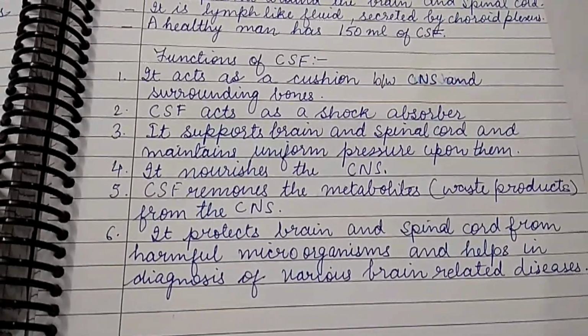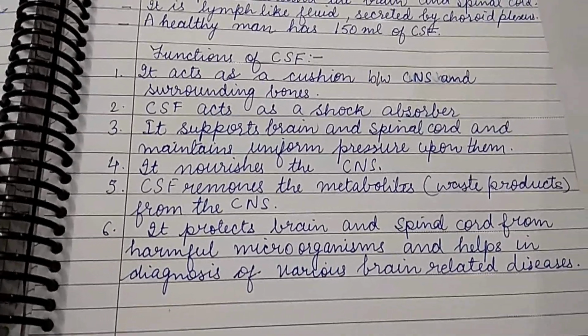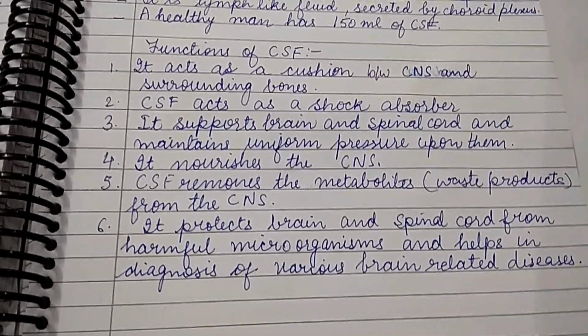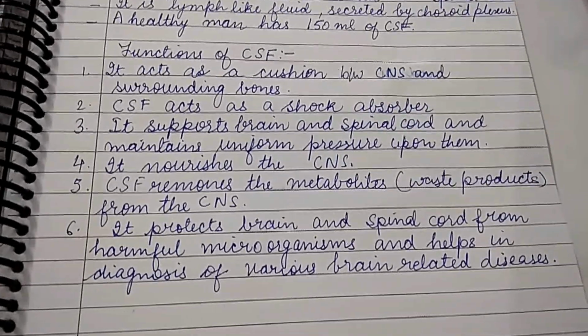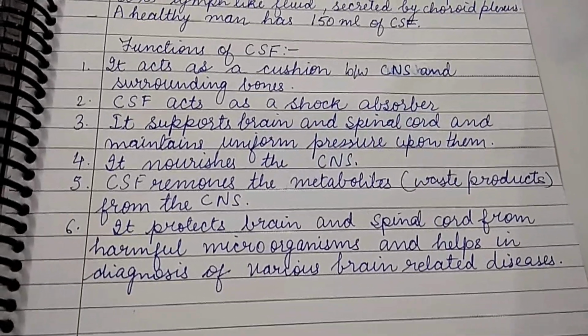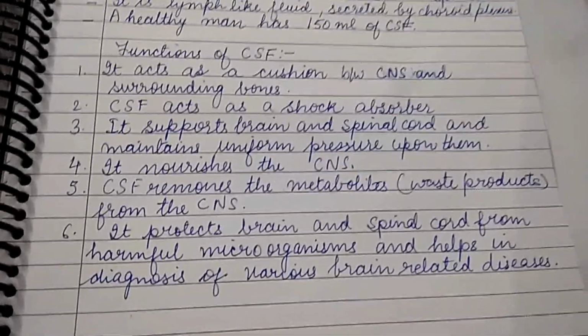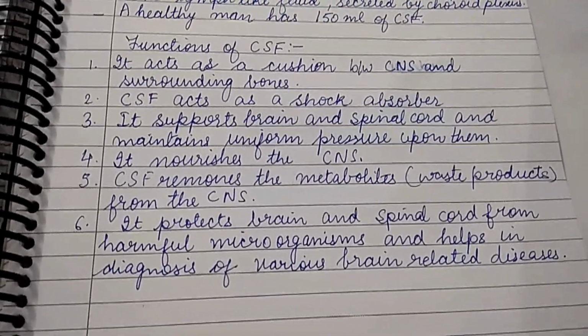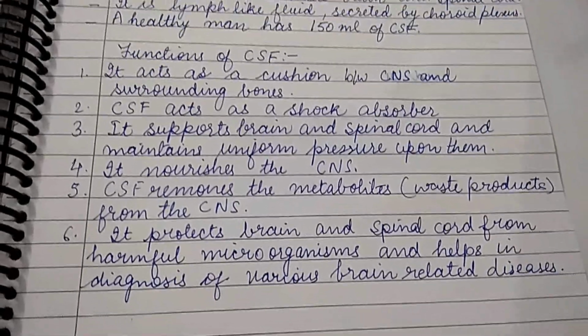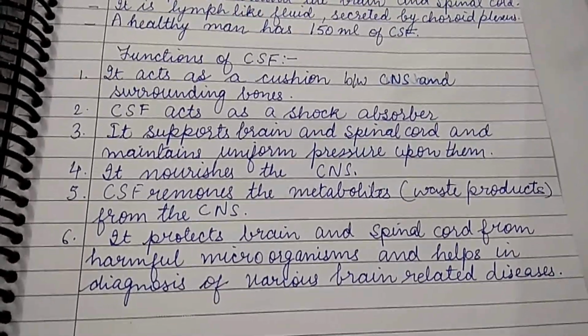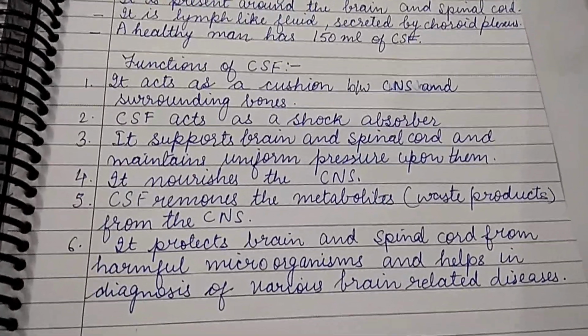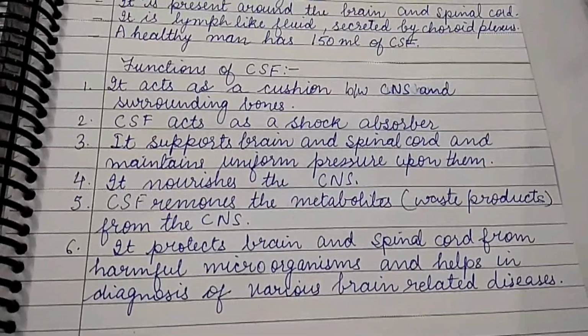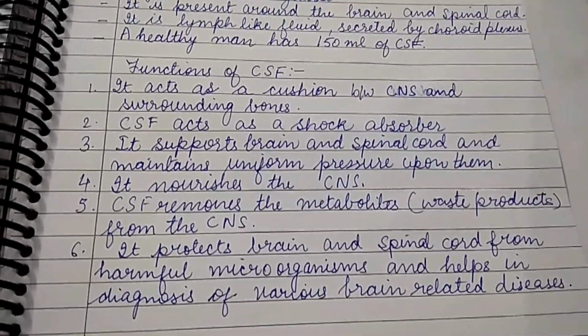Fourth is it nourishes the CNS. That means it gives nourishment to central nervous system. Fifth, CSF removes the metabolites, that means waste products from the CNS. It removes the waste products from the CNS. And sixth, it protects brain and spinal cord from harmful microorganisms and helps in diagnosis of various brain-related diseases.